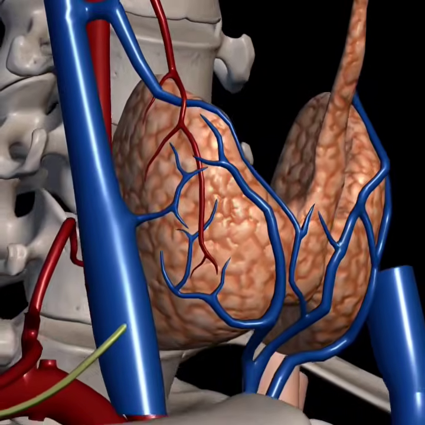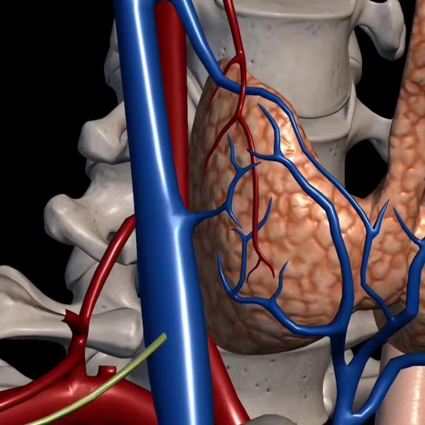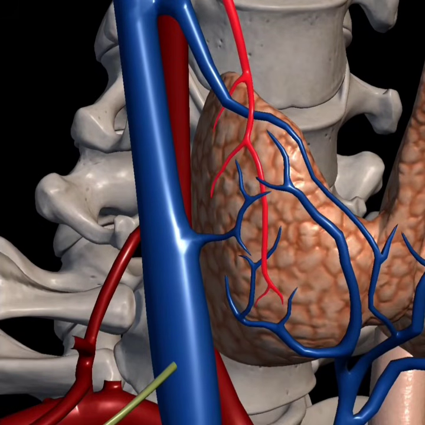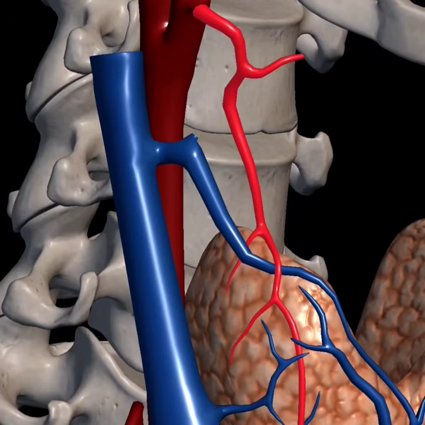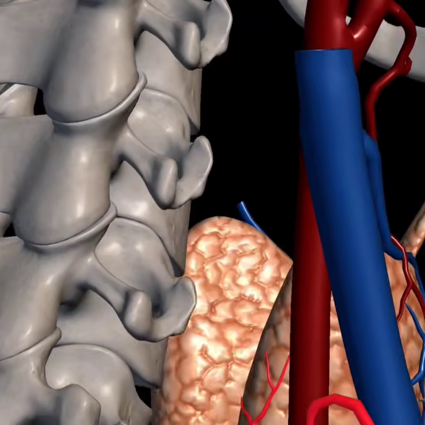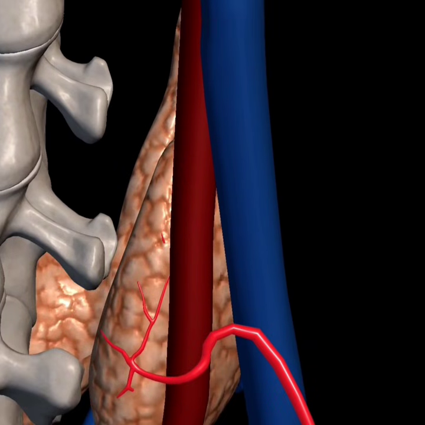Now for the blood supply, there are two main arteries which supply blood to the thyroid gland. The first one is the superior thyroid artery. As you can see here, this one is the superior thyroid artery, which is supplying the thyroid gland, as well as the other one, the inferior thyroid artery, which is also supplying the thyroid gland.